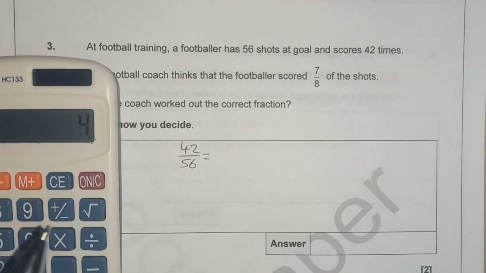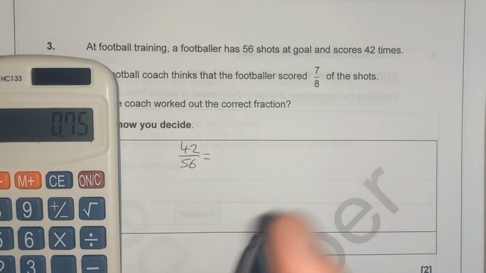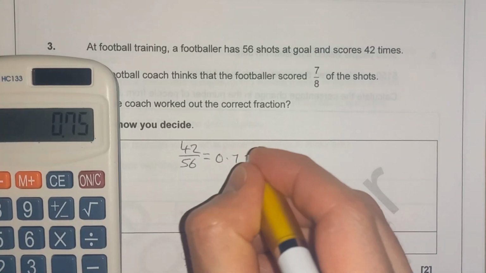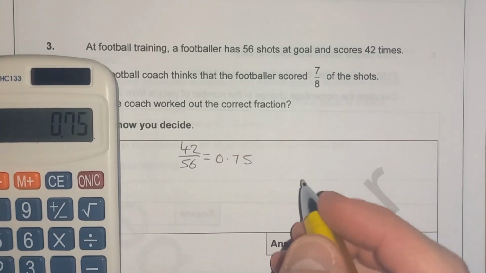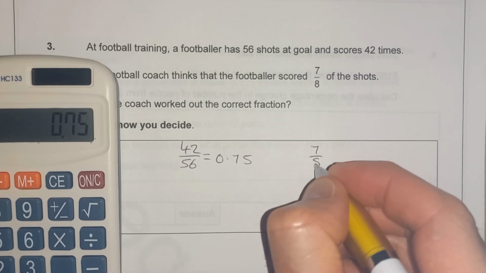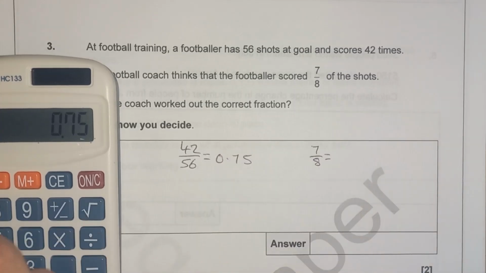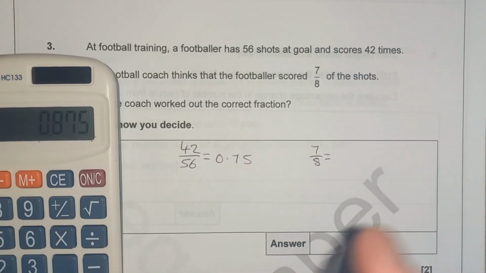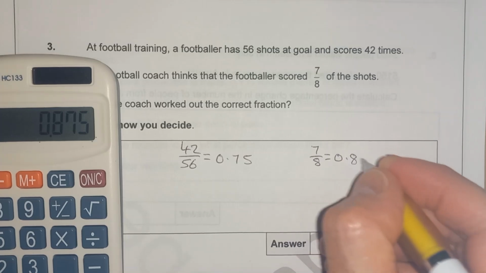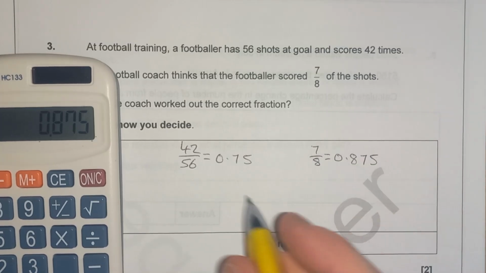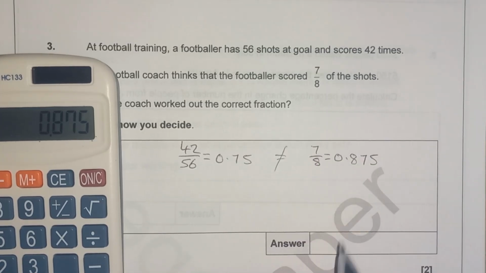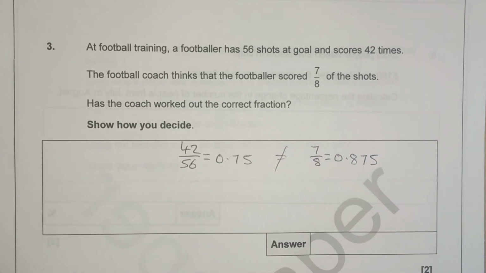So 42 divided by 56 is 0.75. We want to compare that with 7/8. Well, we can just work out 7/8 as a decimal. 7 divided by 8 is 0.875. Well, they're not equal. So has the coach worked out the correct fraction? No, because otherwise they should be the same.